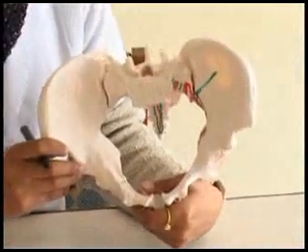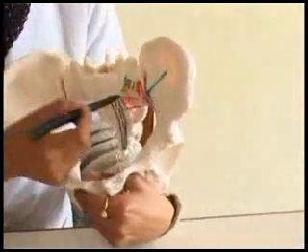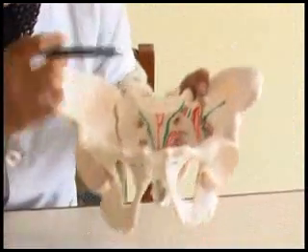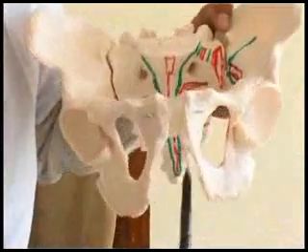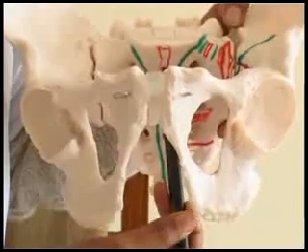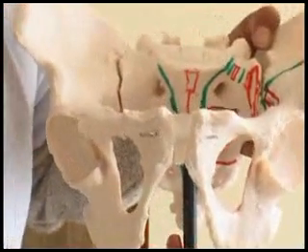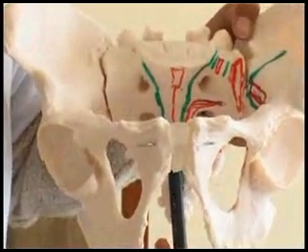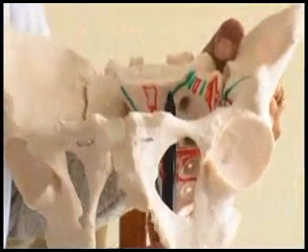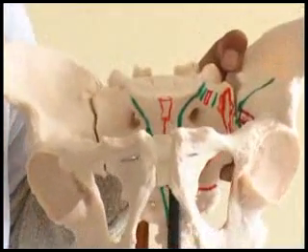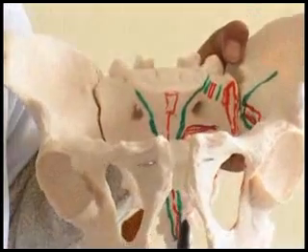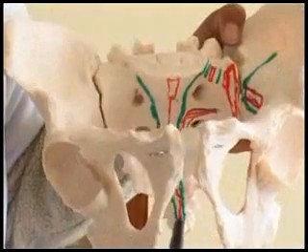Now the structures crossing the pelvic brim. From the median plane, there is the median sacral artery and two small veins accompanying it. This runs in the center, and lateral to it on each side is the sympathetic trunk. This runs on the medial side of the pelvic sacral foramina, and at the coccyx the two sympathetic trunks join together.